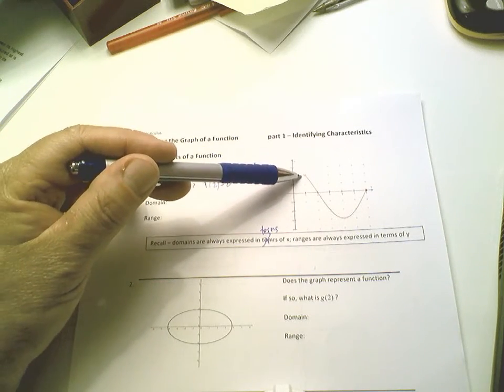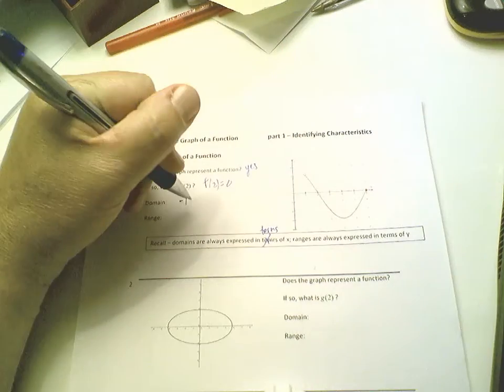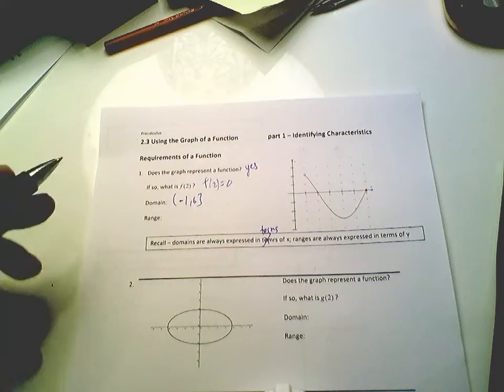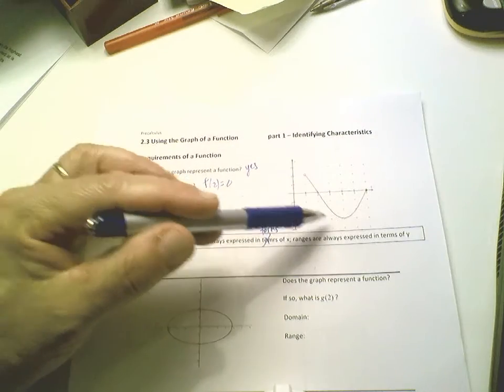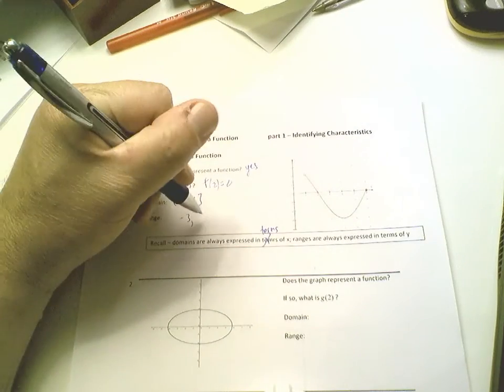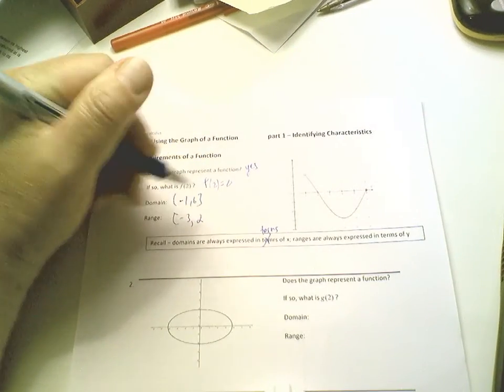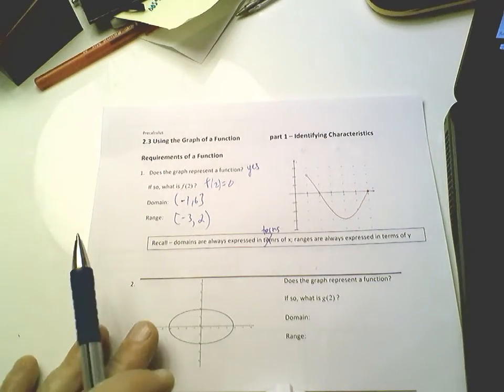From 1 through to 6, not including 1 because of the open dot, including 6. Notice parentheses, -1, bracket on the 6. And the range, how low do I go? Well, it looks like I get as low as -3, as high as 2. I hit -3, or I don't hit 2. So very quickly, just looking at a little graph, we can analyze something and come back with a lot of information.